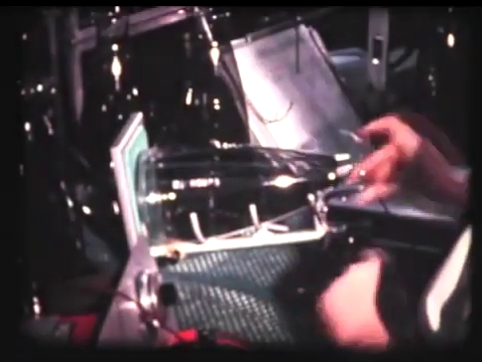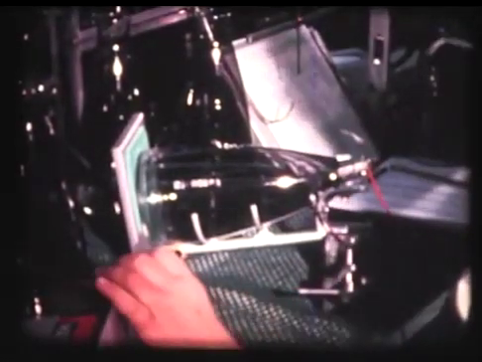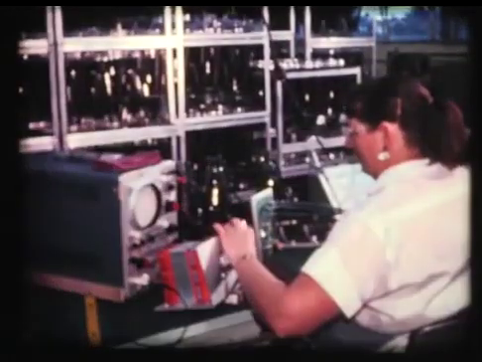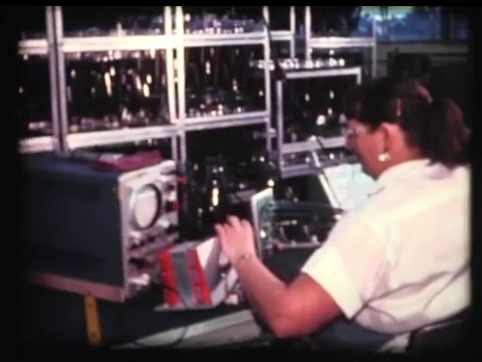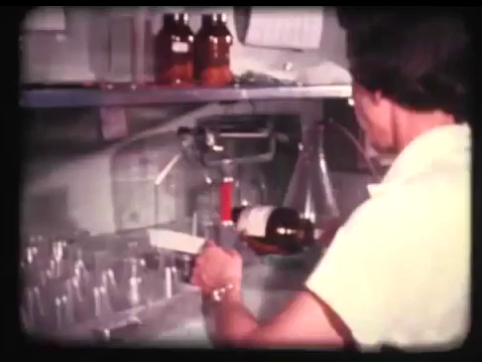The ink is dried with warm air in an oven. Each bulb is inspected and a resistance check is made. The resistance varies from 150 to 600 megohms, depending on the type of tube being produced.